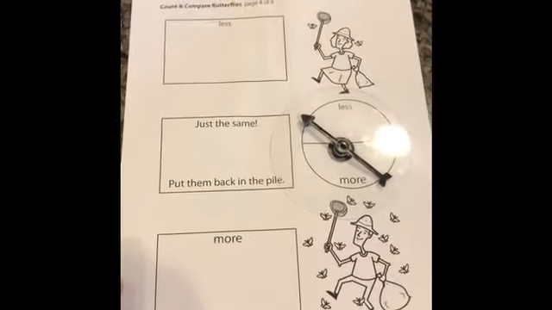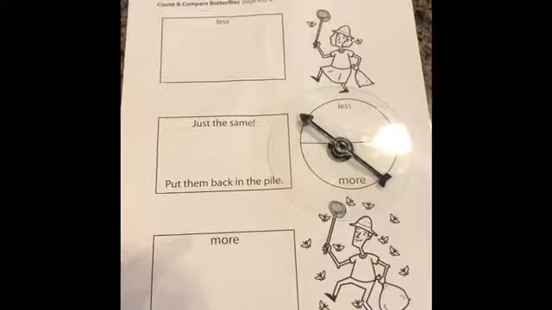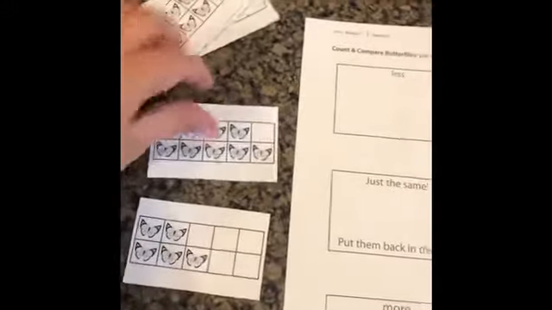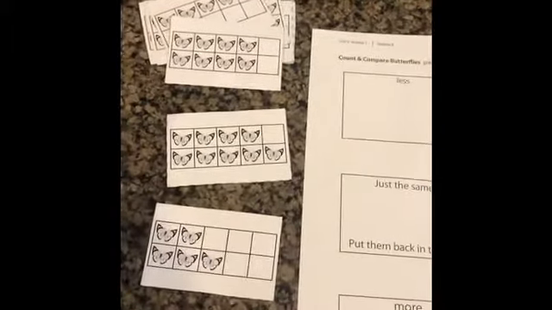All right, I hope you have fun playing this game at your house. Your goal by playing this game is working on greater and less, so you know which one has more, which one has less, and seeing those dots, or we have butterflies, and so it's seeing those patterns in the tens frame. Those are the 2 things you're really working on with this game.